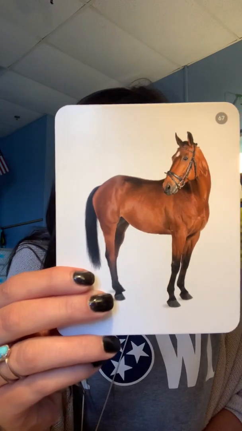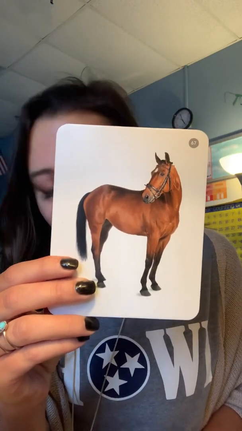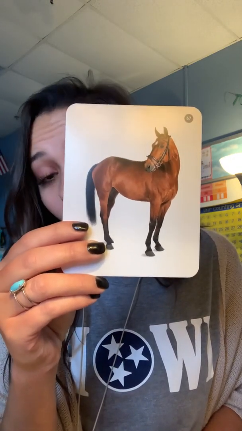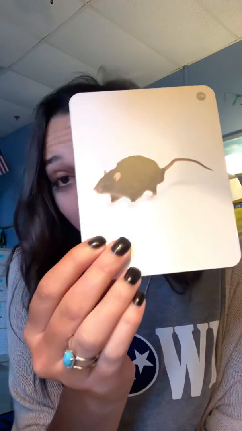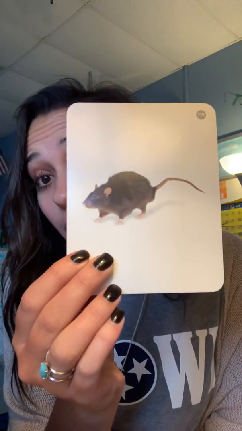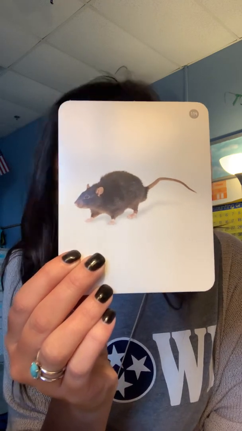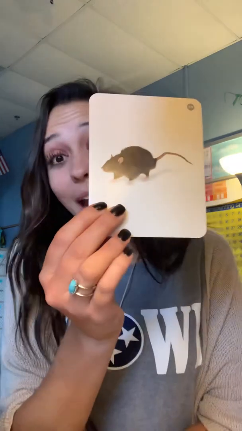Okay, here's the next one. What is this? Okay, the first sound is h. The last sound is orse. H, orse. Horse. Very good. Okay, here's the next one. The first sound is r. The ending sound is at. R, at, rat. Very good.